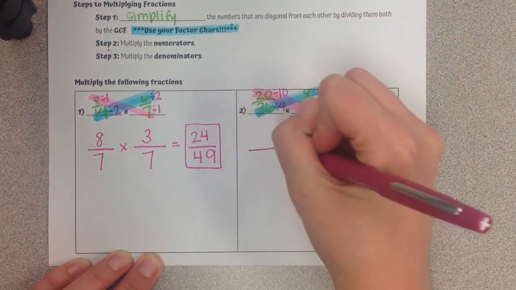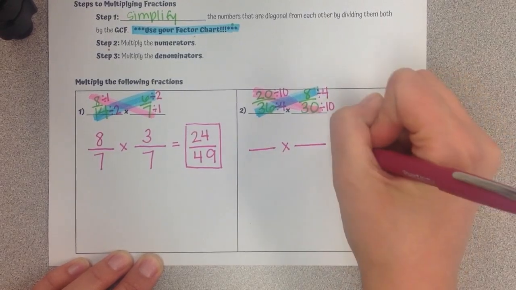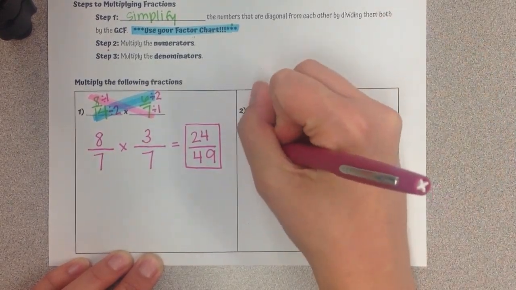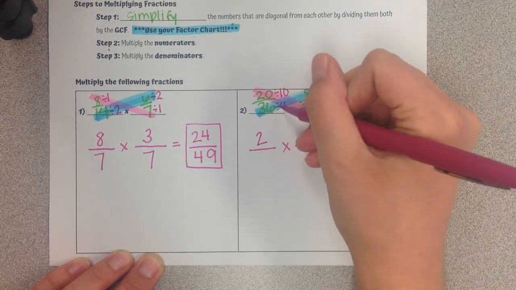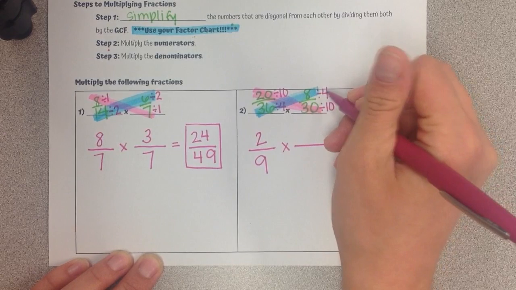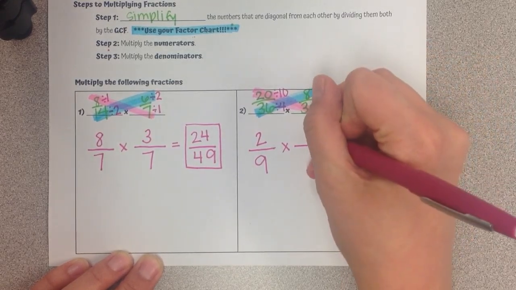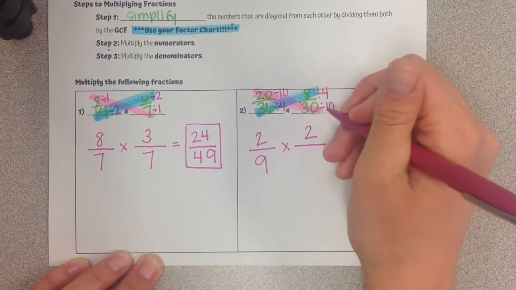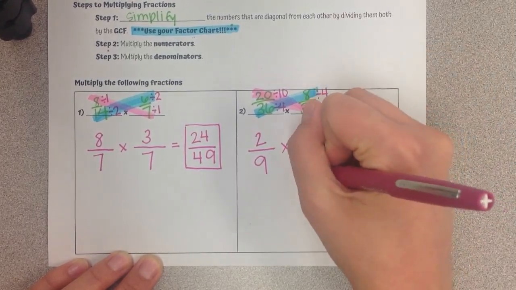Okay, so I'm going to rewrite this with the simplified fractions. 20 divided by 10 is 2. 36 divided by 4 is 9. 8 divided by 4 is 2. And 30 divided by 10 is 3.